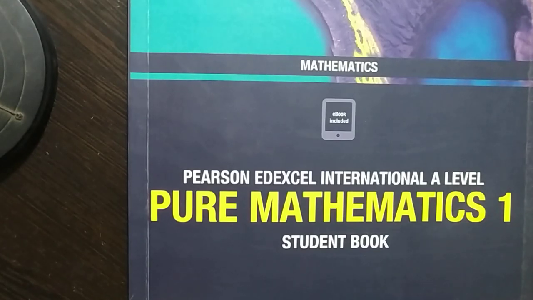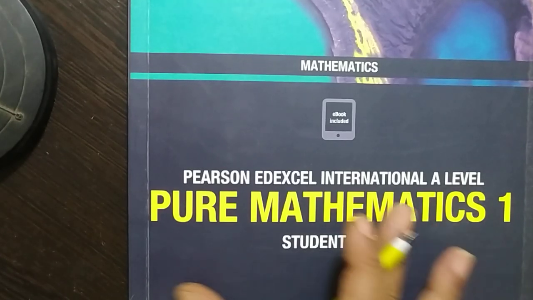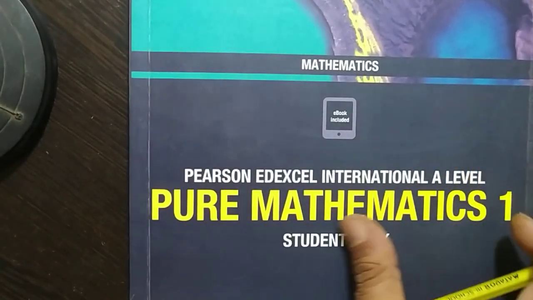Today we'll try to solve A-level mathematics, pure mathematics. We'll start from the book Pearson Edexcel International A-level Pure Mathematics 1 student book. The book is here.